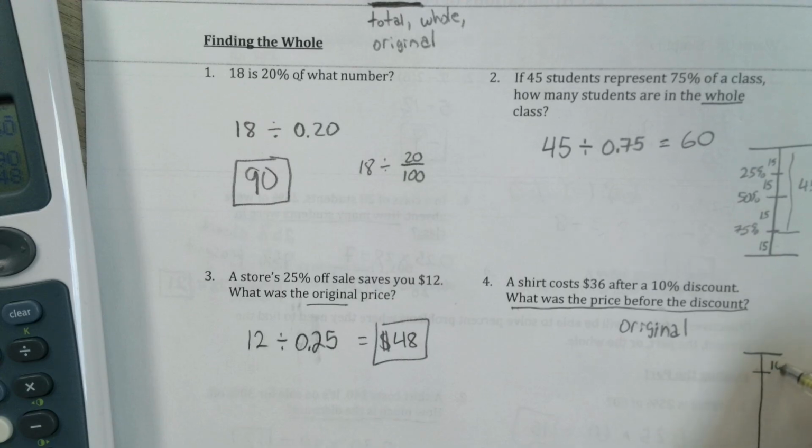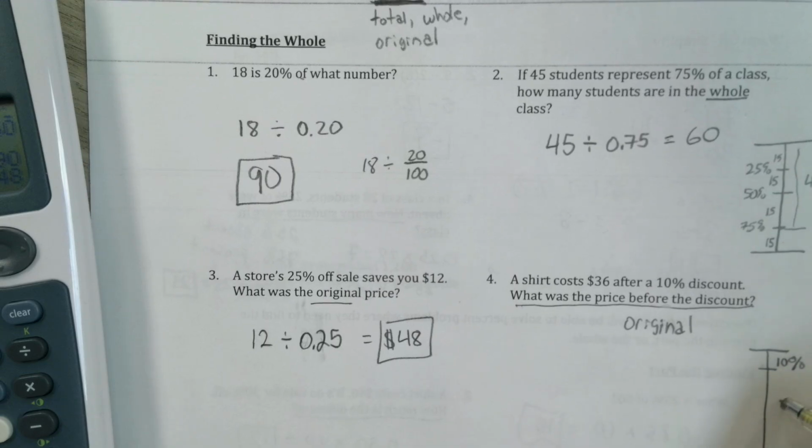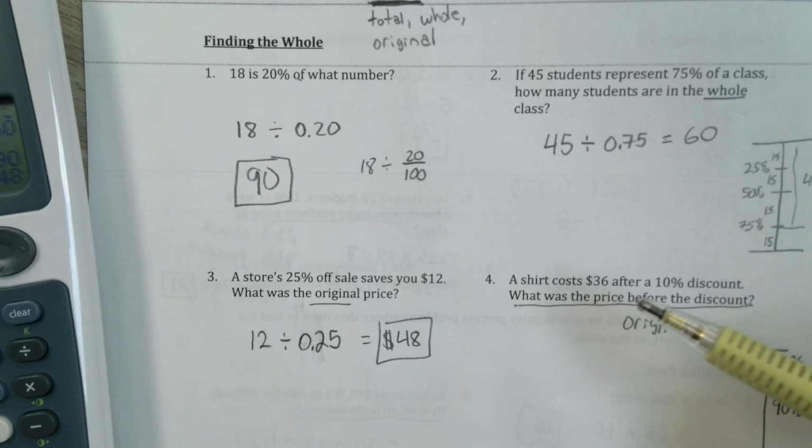So let's say this represents our 10%. That's our discount amount. Then if we didn't pay 10%, how much percent did we pay? What is the rest of this? Well, percent means per 100, so the rest of this must be 90%. So this cost is 90% of the original.